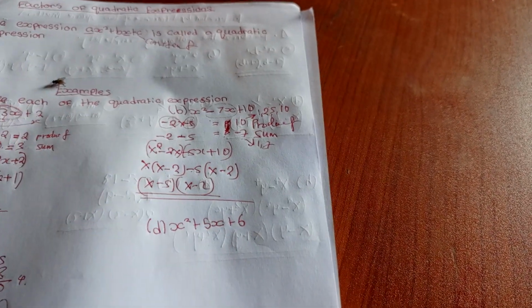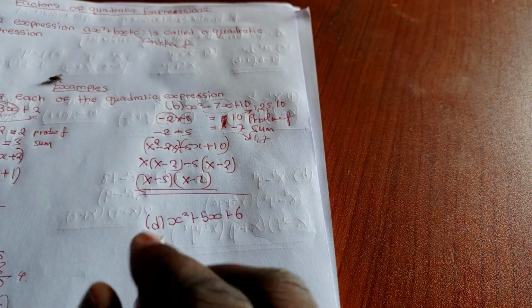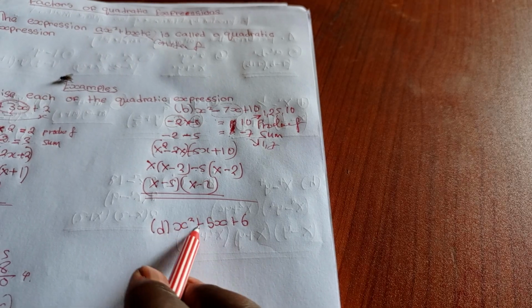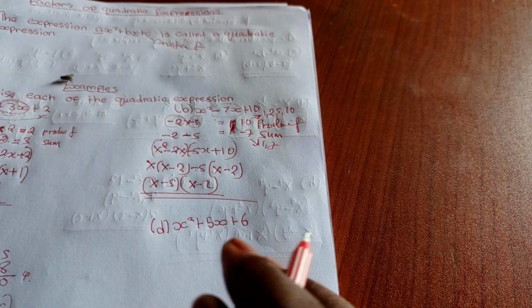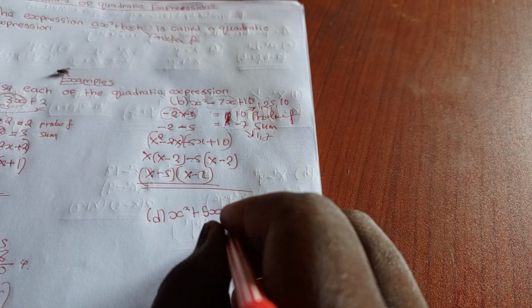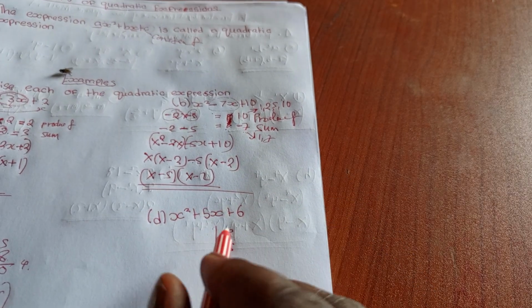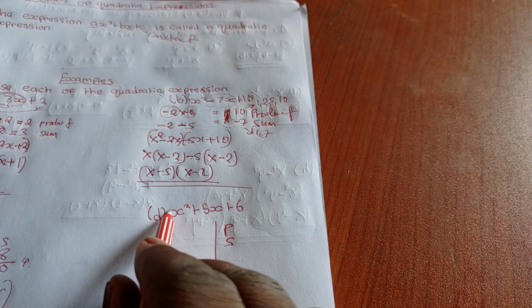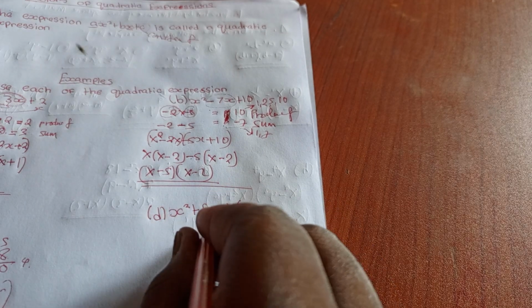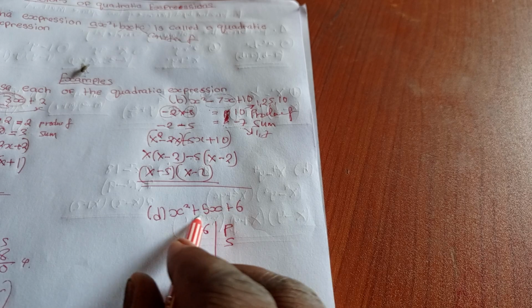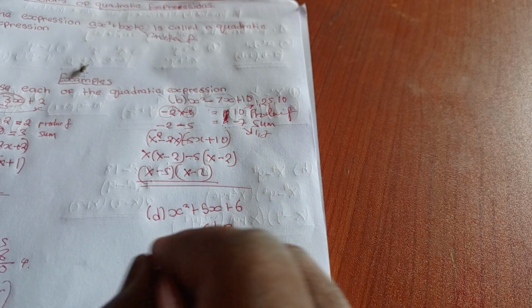Question D. Again we have x squared plus 5x plus 6. So again we're going to multiply the product and the sum. Good. So the product, you multiply 1, there's 1 here, 1 times 6 is 6. The sum, the middle number, which is 5, we get 5 here. Good.